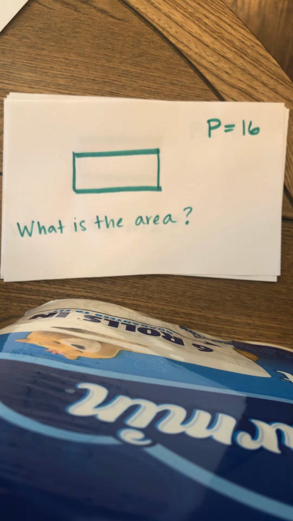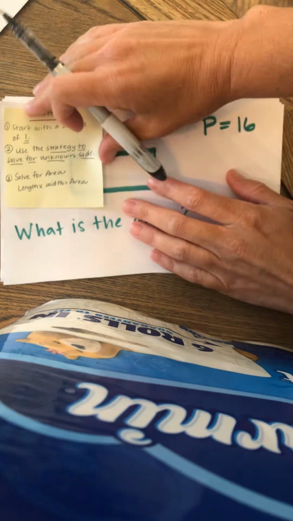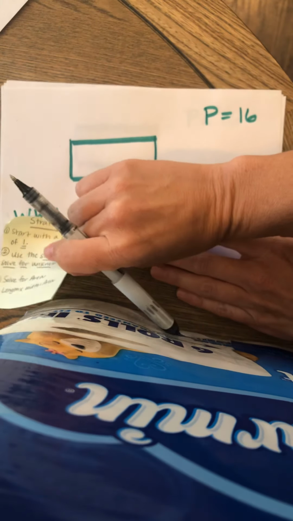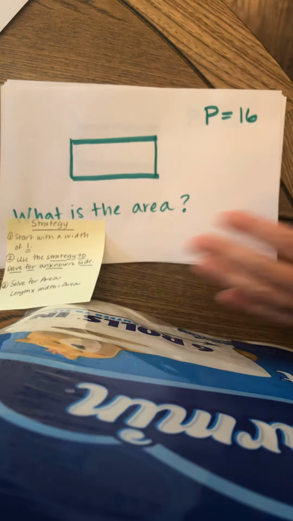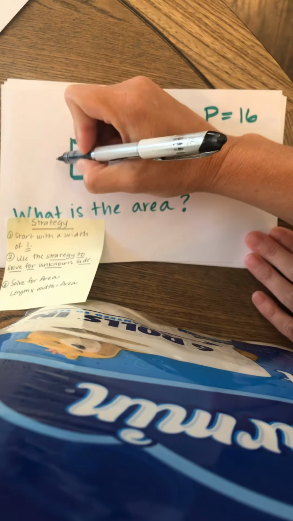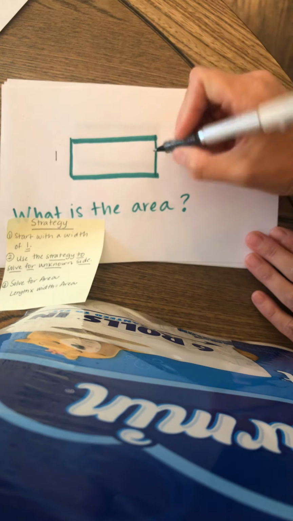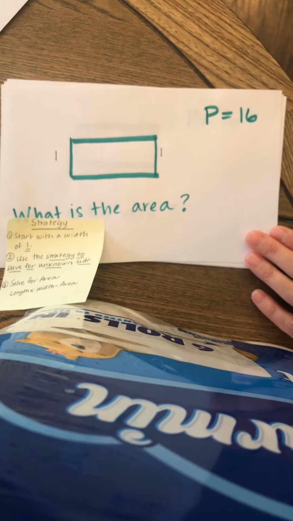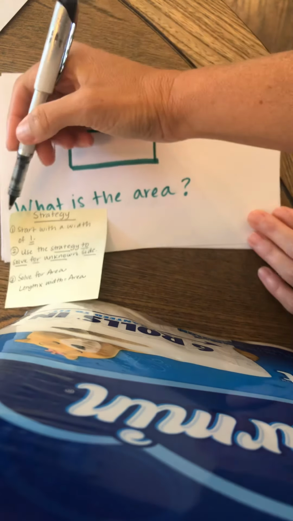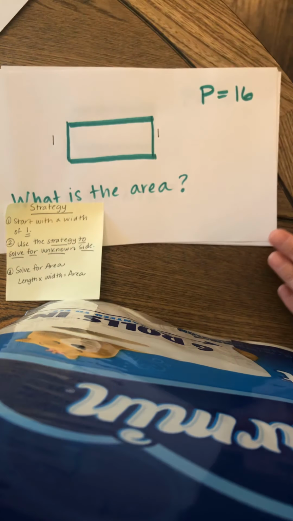So our strategy is, our first step is to go ahead and start with a width of 1. So that's what we're going to do here. We're going to put a 1 here. Well, we know that because this is a rectangle, this side is 1 and this side is 1 because opposite sides are congruent.